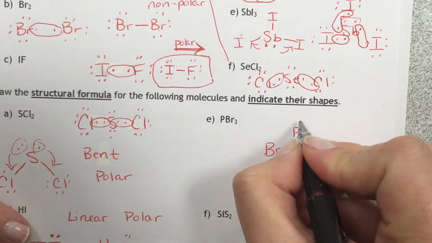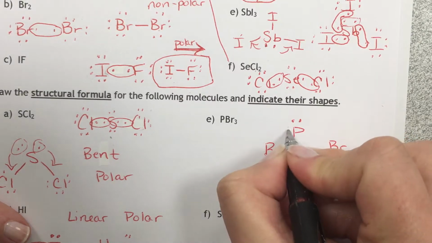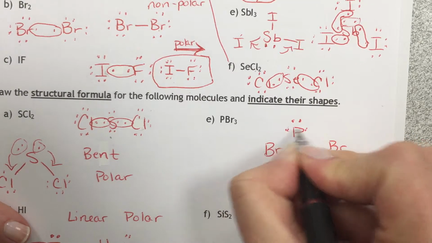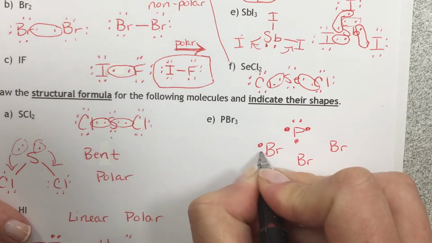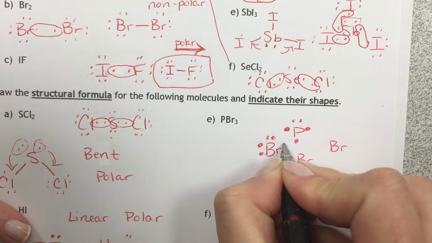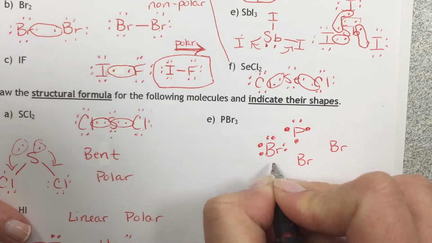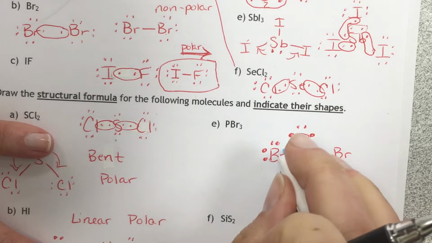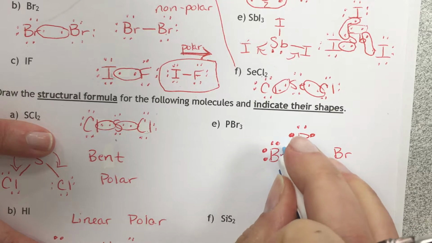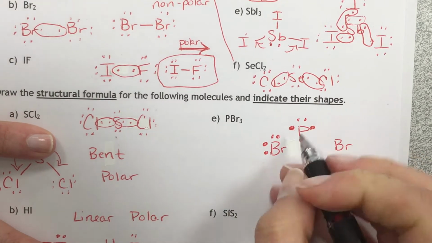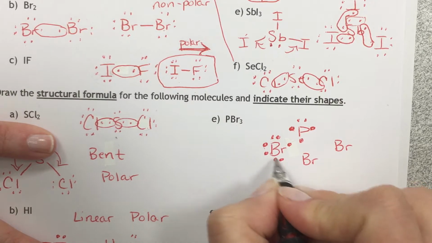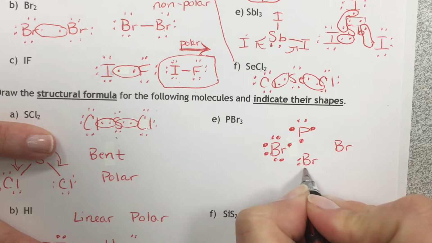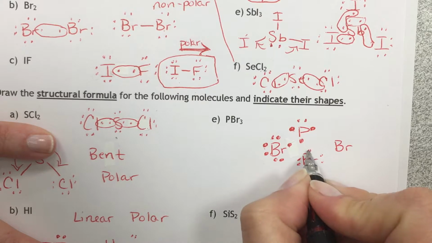Okay, so phosphorus has 5 valence electrons. Bromine has 7. Each bromine has 7 valence electrons.